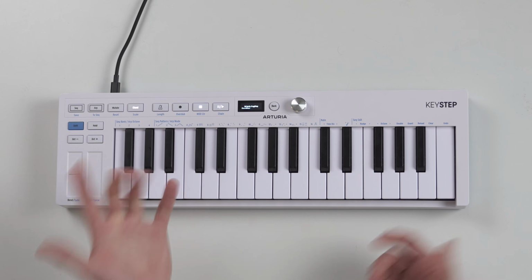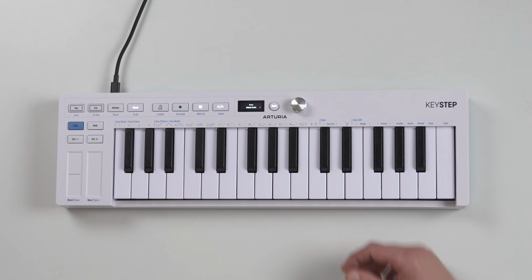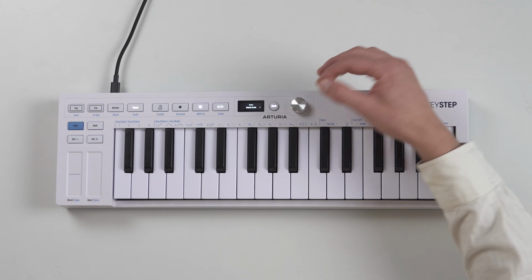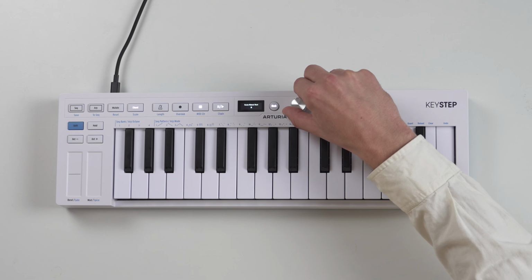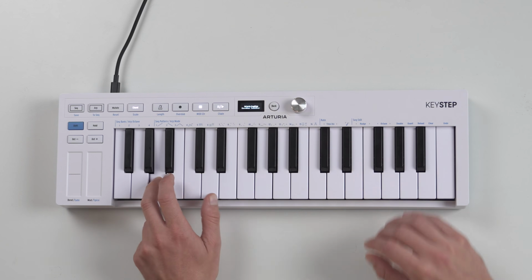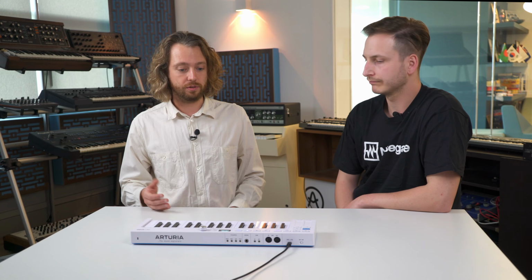Does the chord stay within a scale that you play to? It can. So right now it doesn't. But if I hold Shift with chord, I see a scale here, and then I can choose a scale. So I can choose a minor A scale, for instance. Great. Now my chord will stay in the scale.